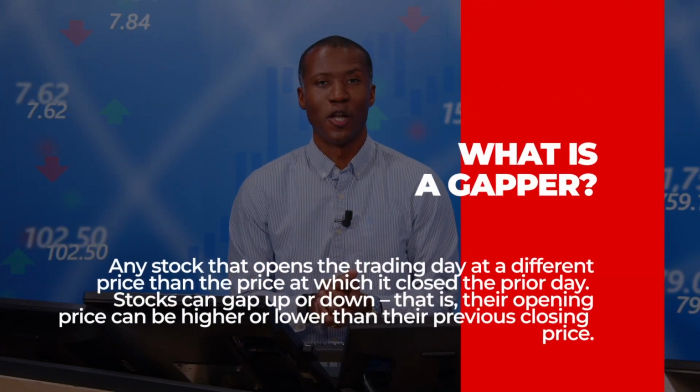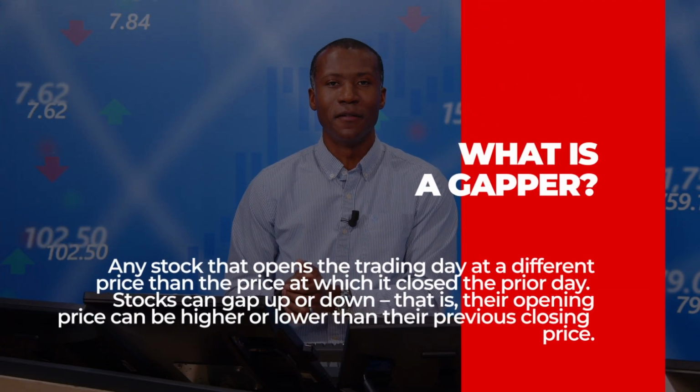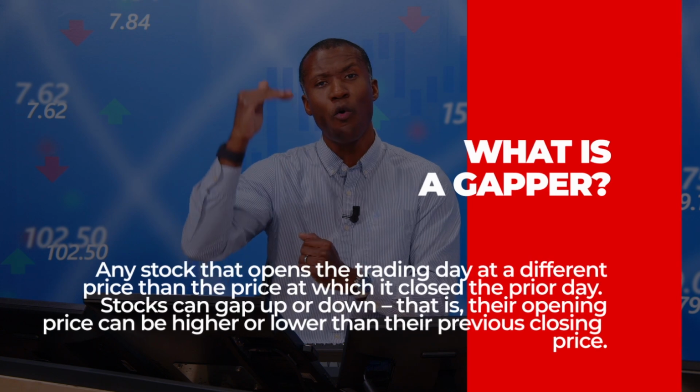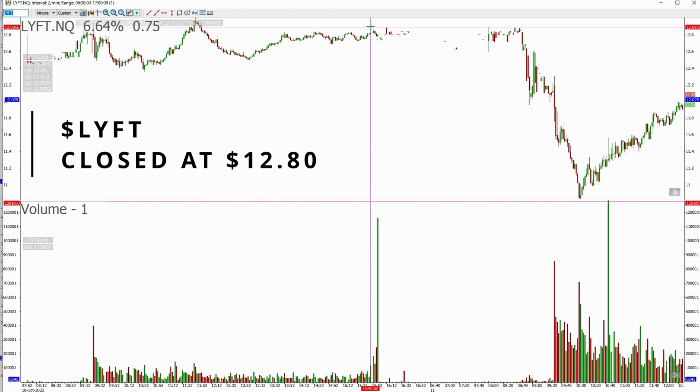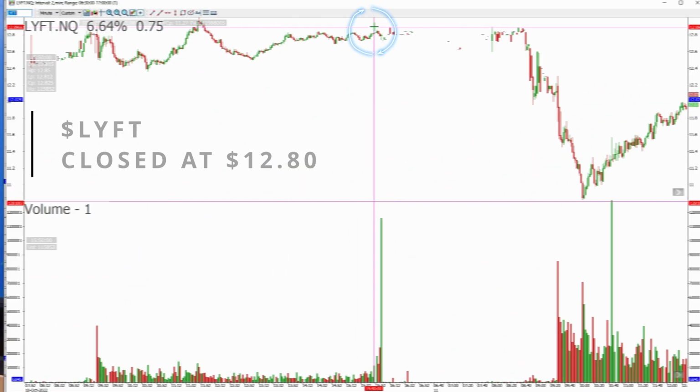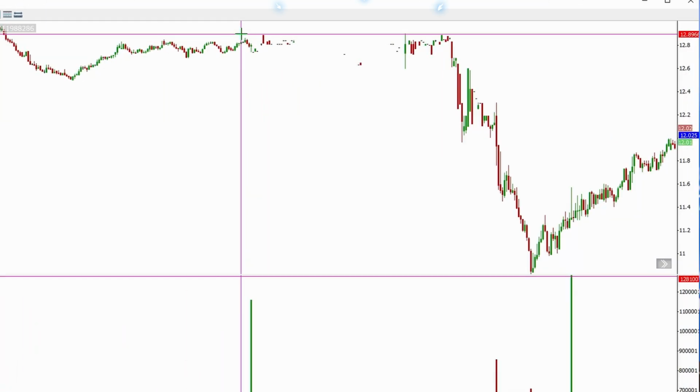Very simple. All you have to do is look at the previous closing price, and then you want to find a symbol that is moving far away from it at the open or before that open. Perfect example here is going to be Lyft, which closed at about $12.80 the previous day, and then by the time you get to the open, it is already down past $12. So you have a significant move to the downside before the market has even opened.